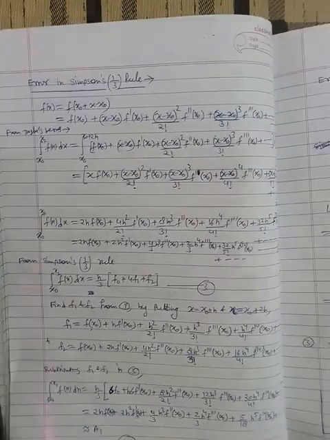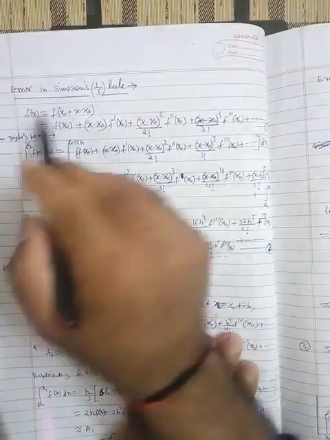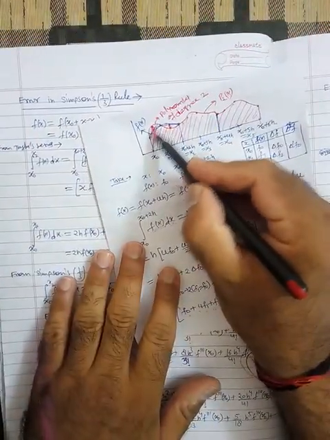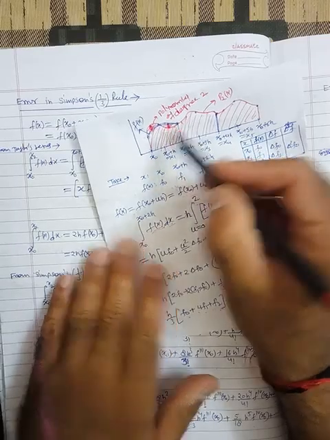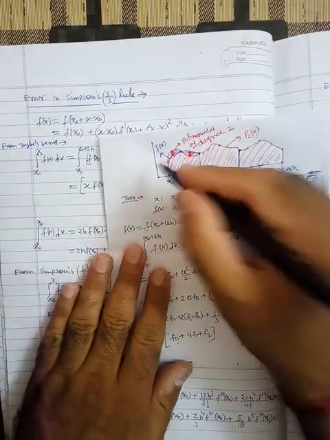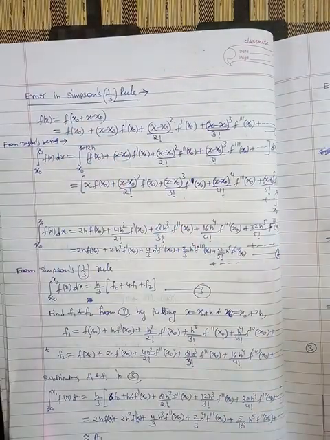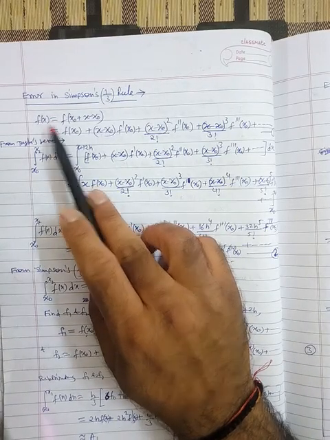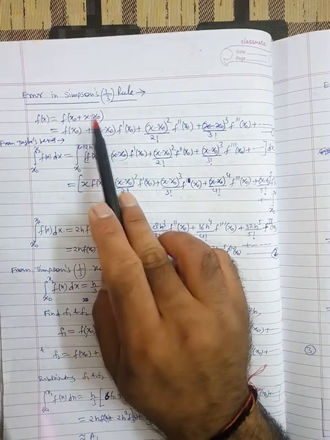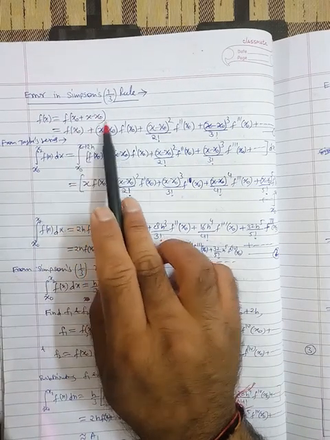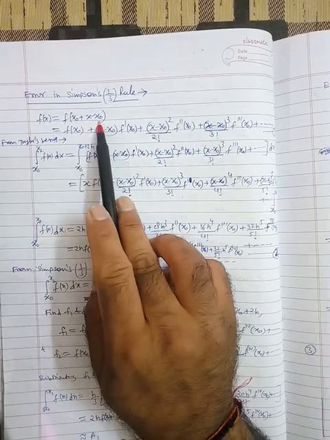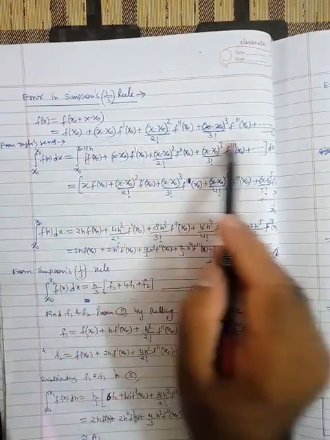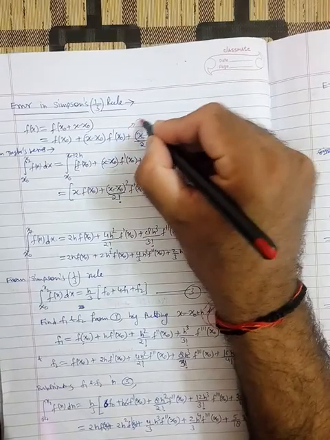Now we have to evaluate the error in Simpson's 1/3 rule. The error is due to this excess area or the area less than this, so we have error. Now study this error, the order of the error. First for f of x, add and subtract x0, so we have this. Now expand this about x0 with the help of the Taylor series, so we get this. We have used the Taylor series, so this is the Taylor series expansion.